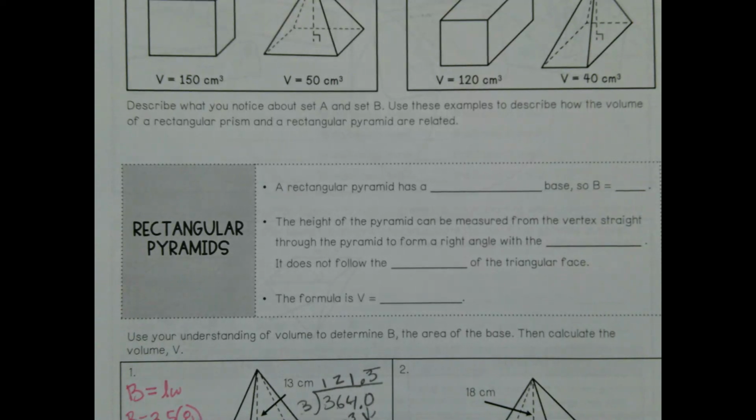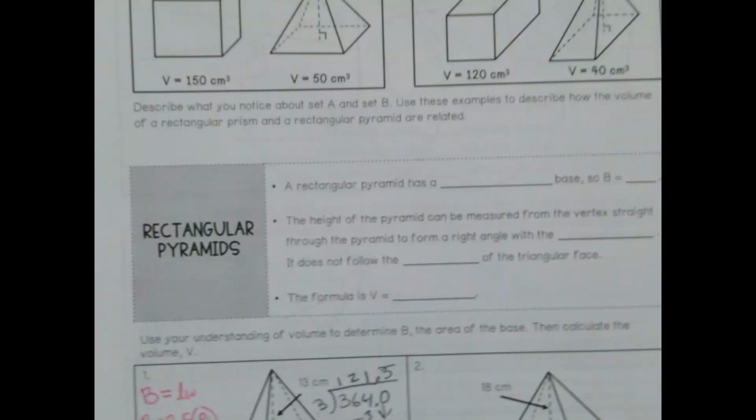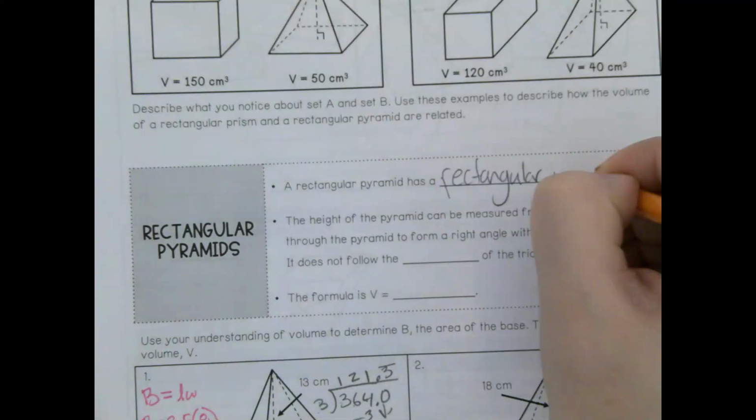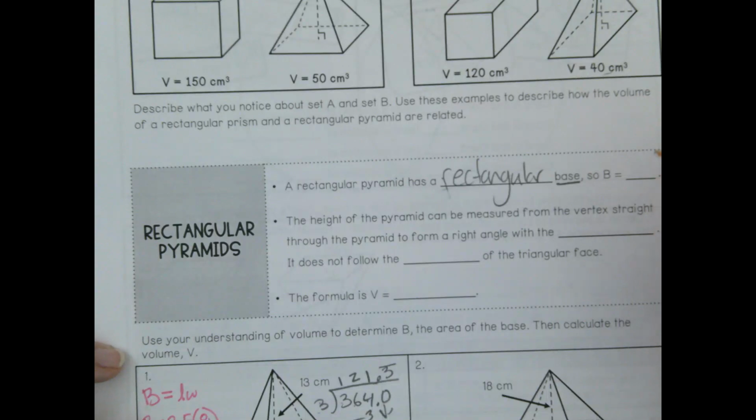Now, a rectangular pyramid, guess what it has? Just like a rectangular prism has a rectangular base. We find base. I know it's BH, but you can also think of it as length and width.